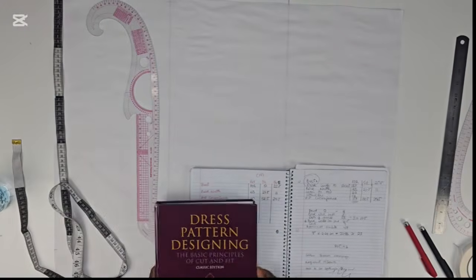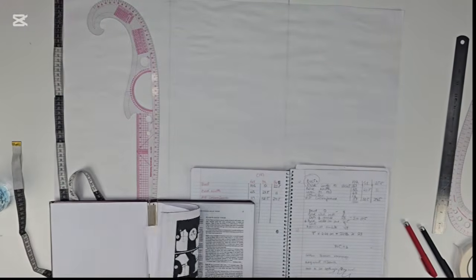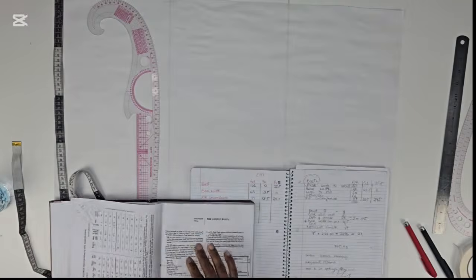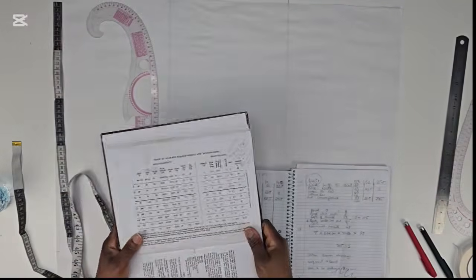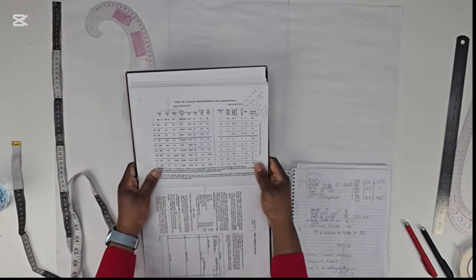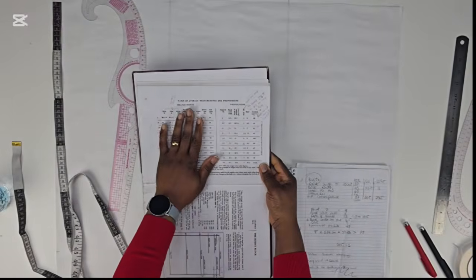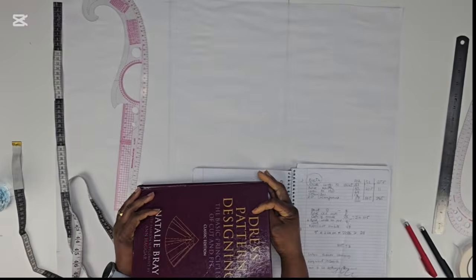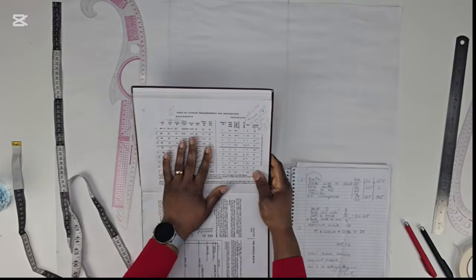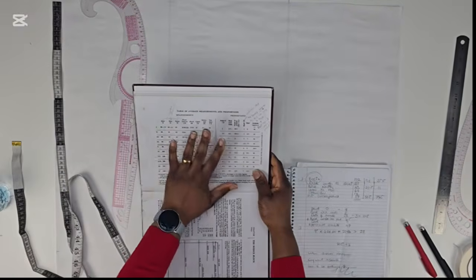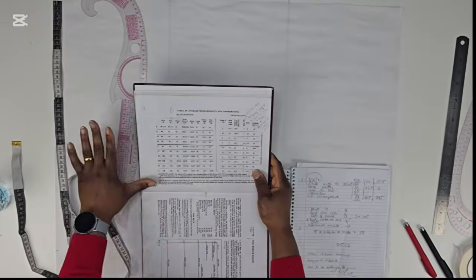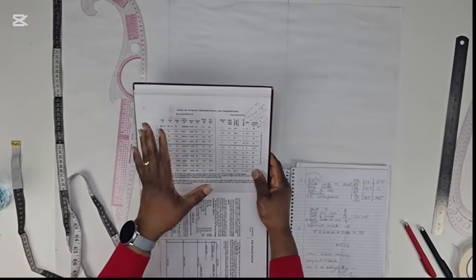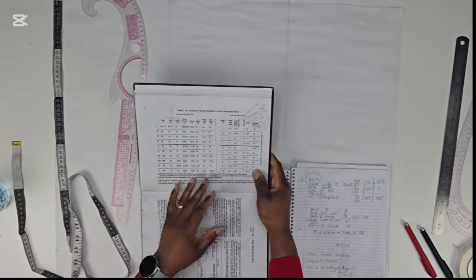And to start with, just to ground our knowledge again, to give us a sort of revision. Remember I said, when you're drafting, these are suggestions in the Natalie Bray book. This side of this table, these are suggested variables, right?